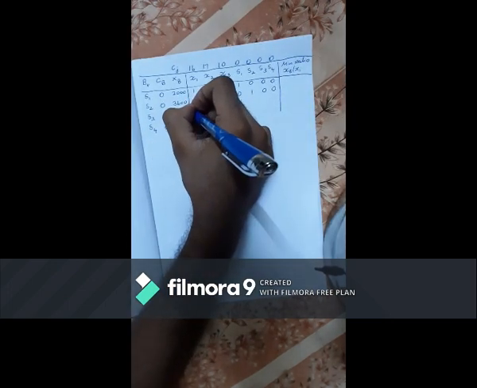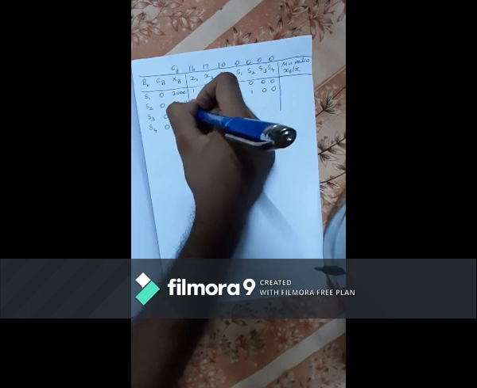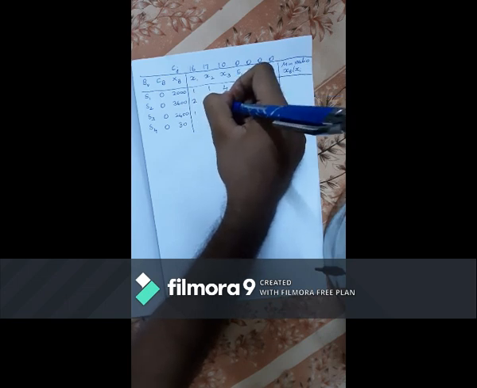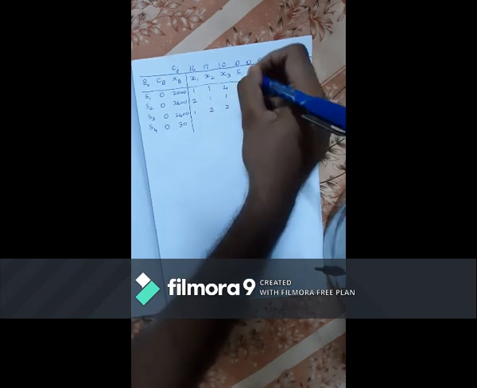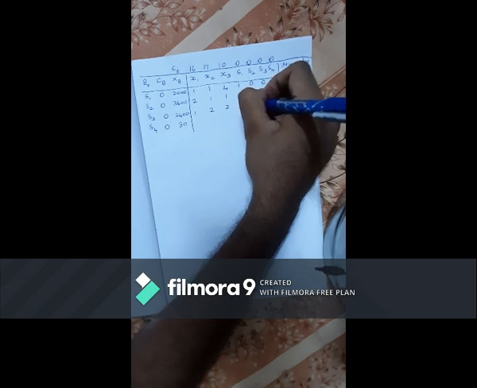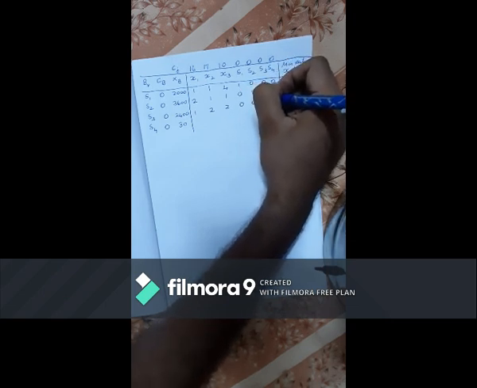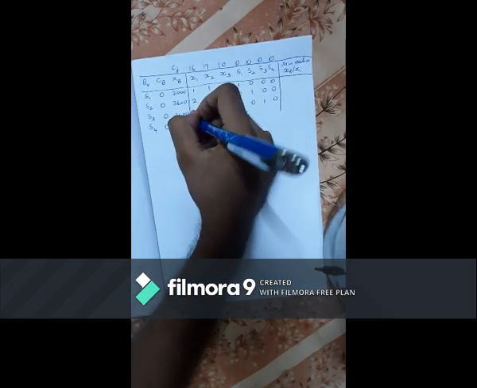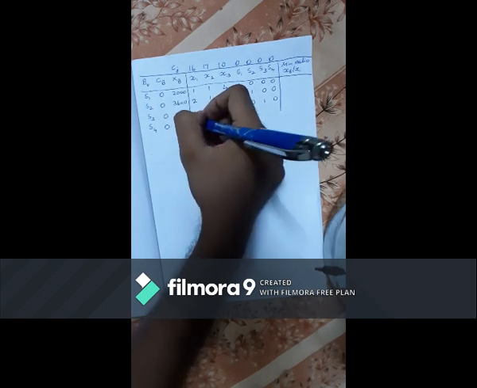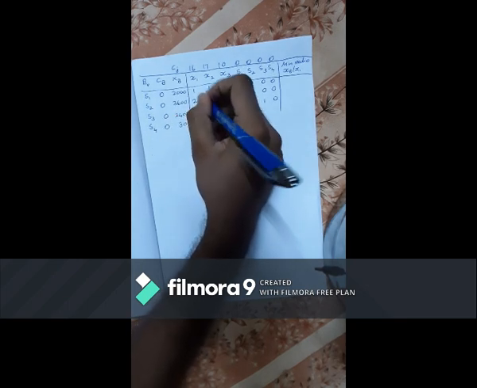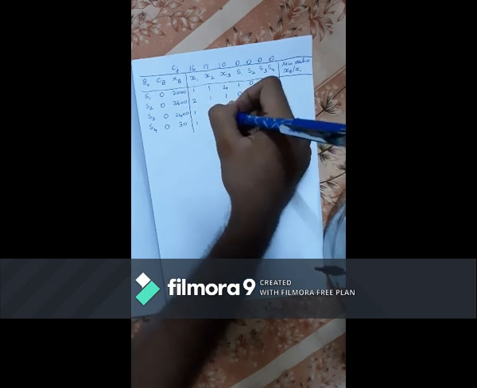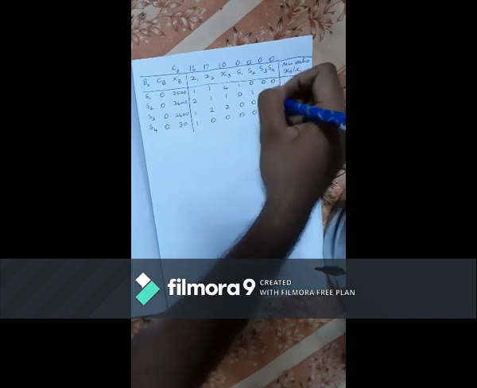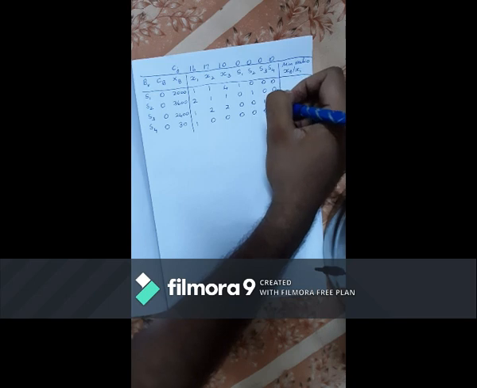Then in the next constraint, the value of x1 is 1, x2 is 2, x3 is 2, s1 is 0, s2 is 0, s3 is 1, s4 is 0. Then in the next constraint, the value of x1 is 1, x2 is 0, x3 is 0, s1 is 0, s2 is 0, s3 is 0, and s4 is 1.